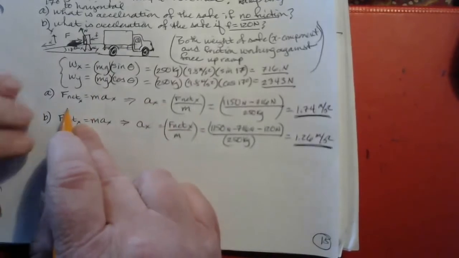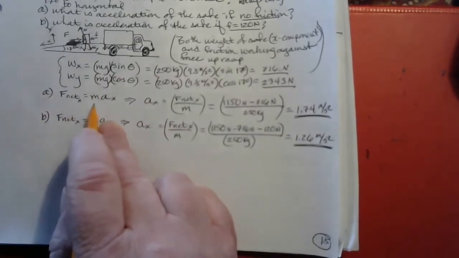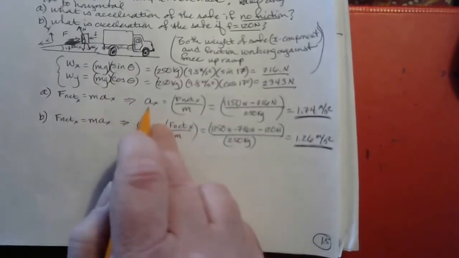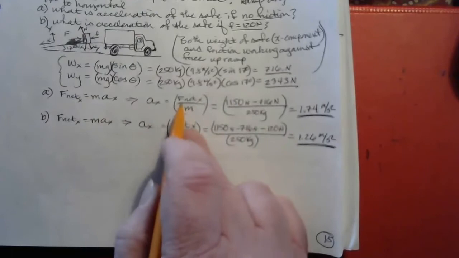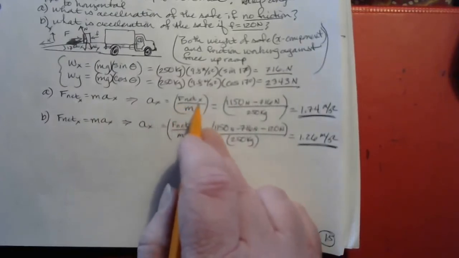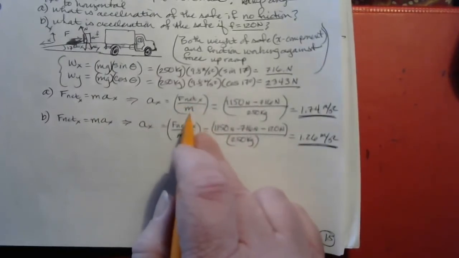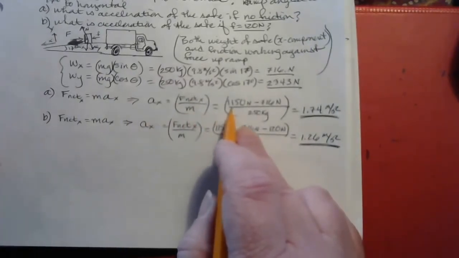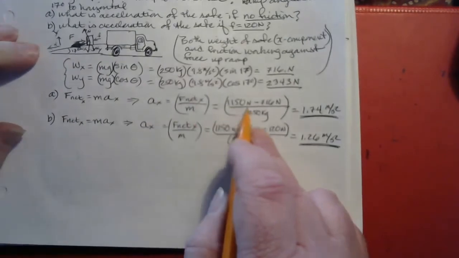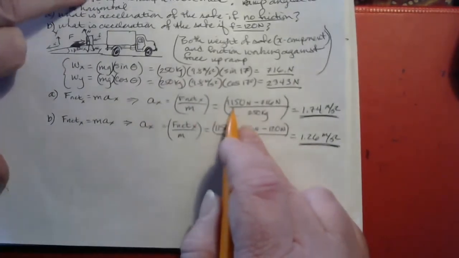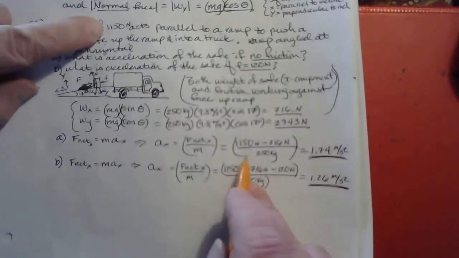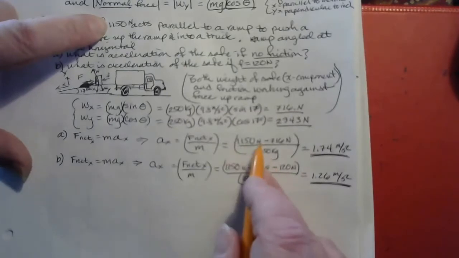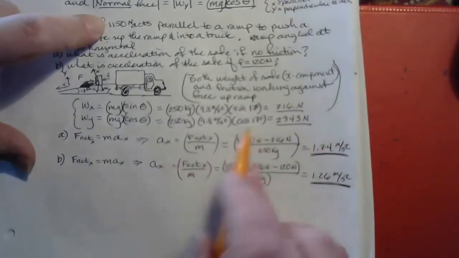The net force in the X direction is going to be equal to the mass times the acceleration in the X direction. Or in other words, the acceleration in the X direction is equal to the net force in the X direction divided by m. In this case, the force that you're exerting on the safe is 1150 newtons, in the direction we want the safe to go.